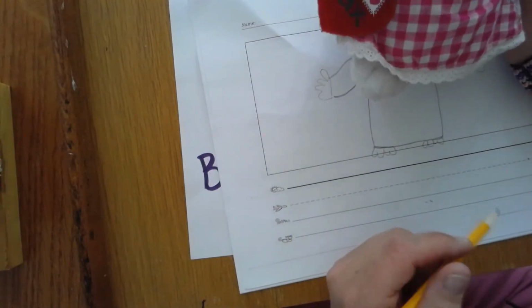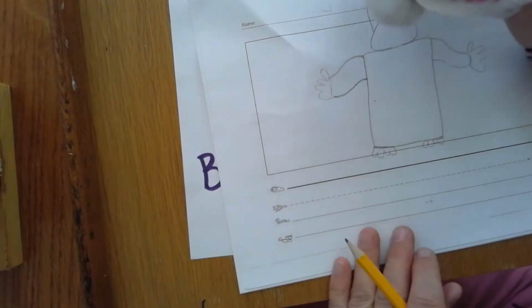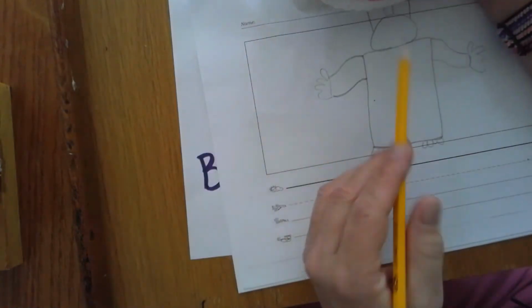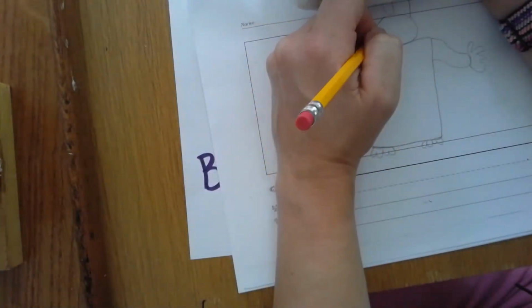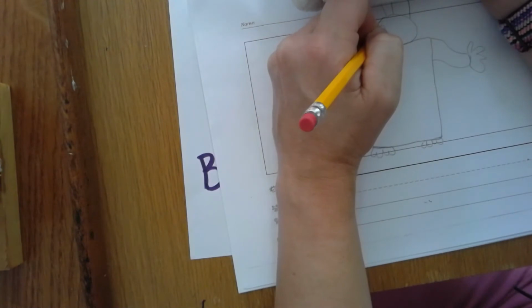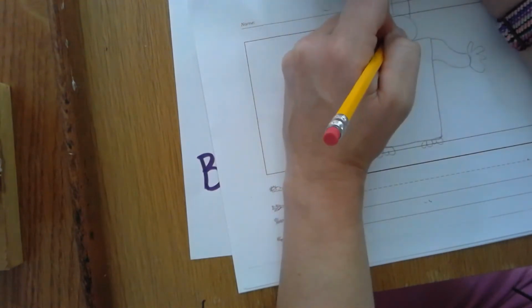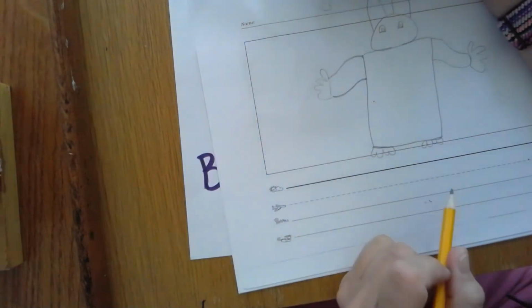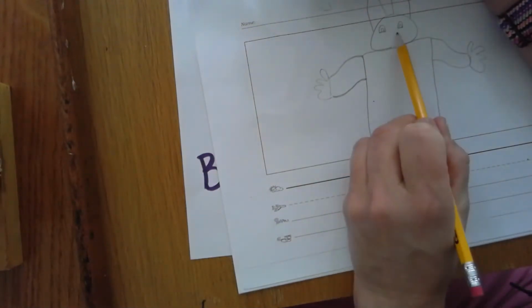It helps when you have it in front of you. It helps for you to be able to see the details. All right, I'm going to go in, I'm going to add her eyes. Starting to come together, right? Starting to look more like a rabbit.